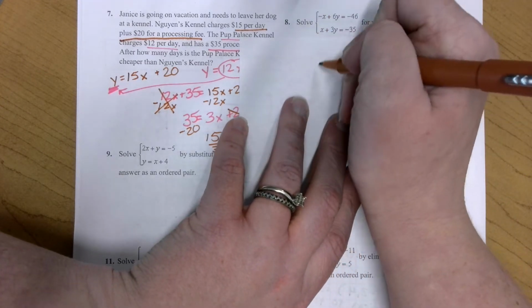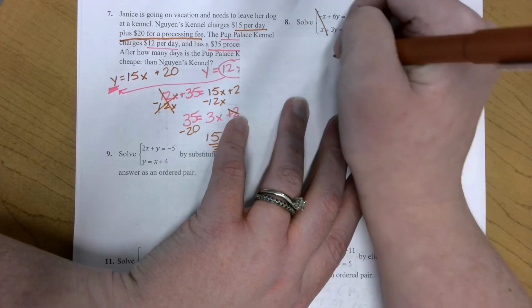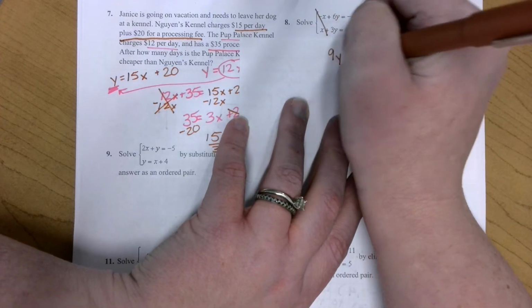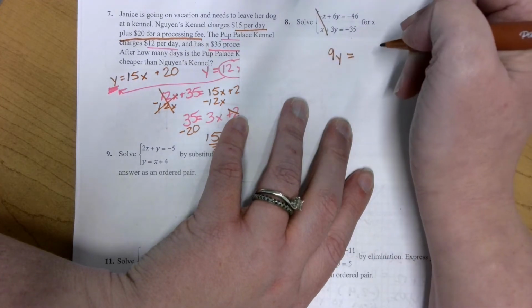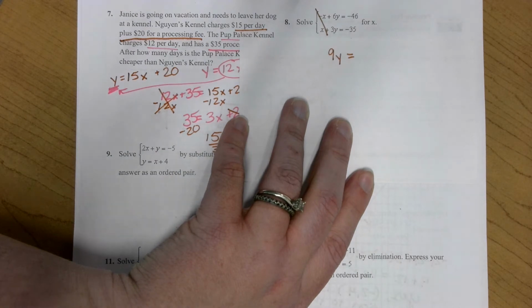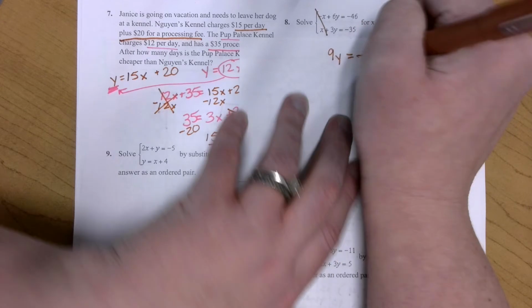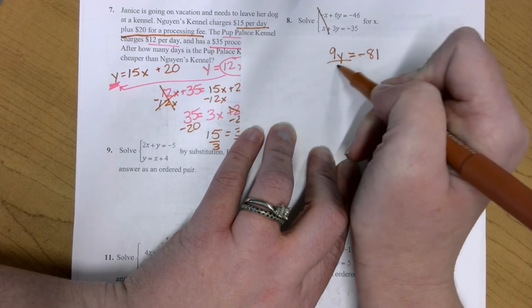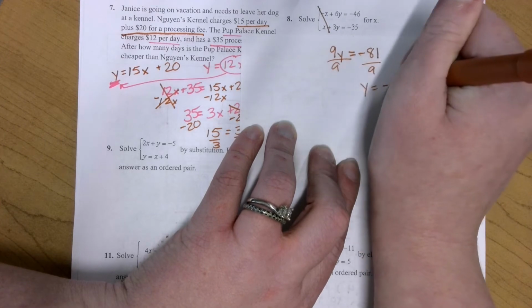So negative x and x is 0. Those are eliminated. 6y and 3y is going to be a total of 9y. And negative 46 and negative 35 is going to be negative 81. So to solve for y, we'll divide both sides by 9.